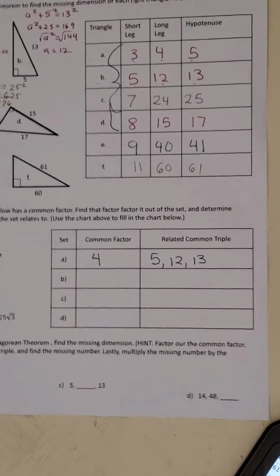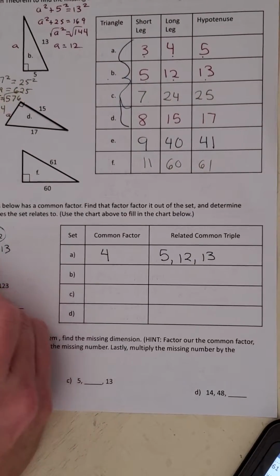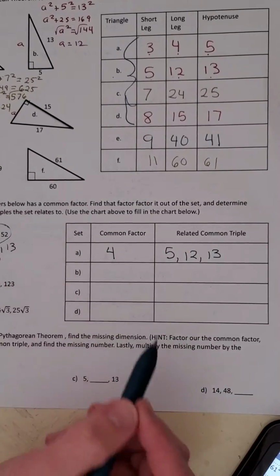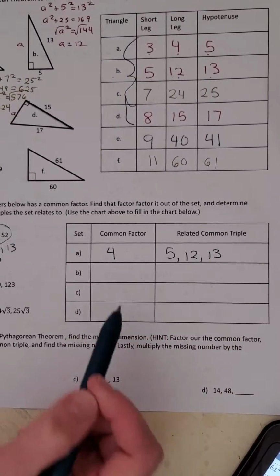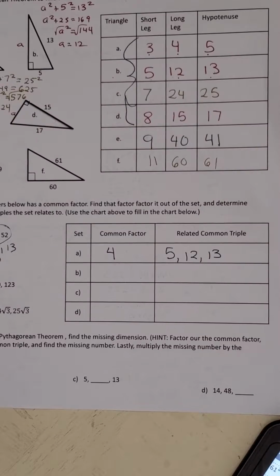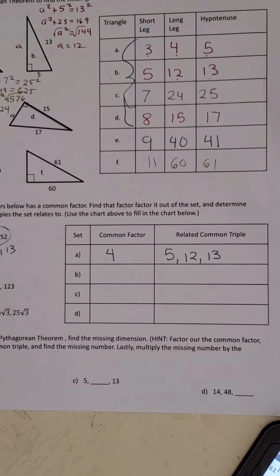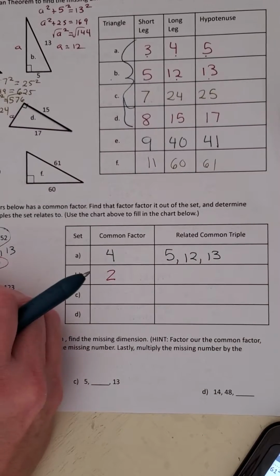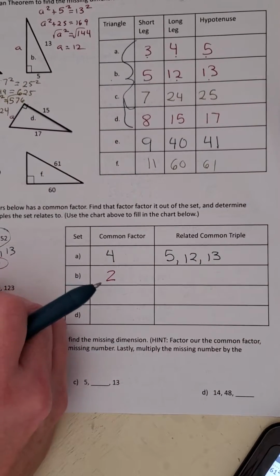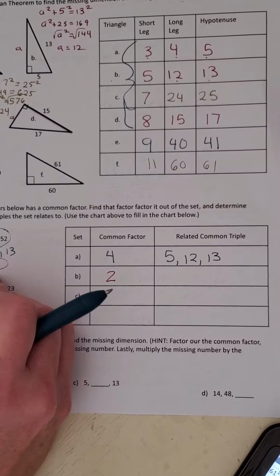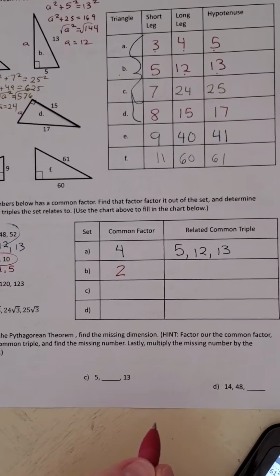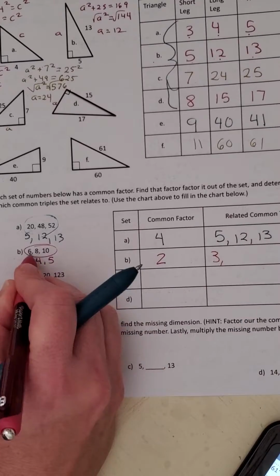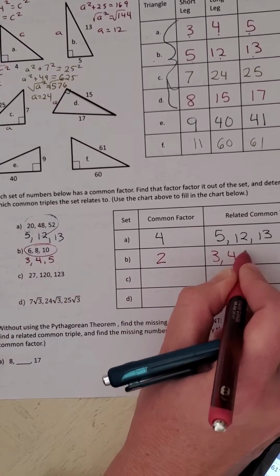So what will happen is you'll have a triangle, and they'll put two of these side lengths on there, and they'll ask you for the missing one. If you can recognize that it's a 5, 12, 13 triangle, you don't have to go through all the work. All right, the next one, the common factor here is 2. So I'll factor a 2 out. 6 divided by 2 is 3. 8 divided by 2 is 4. And 10 divided by 2 is 5. So this is a 3, 4, 5 triangle. Again, I divided each of these by 2.